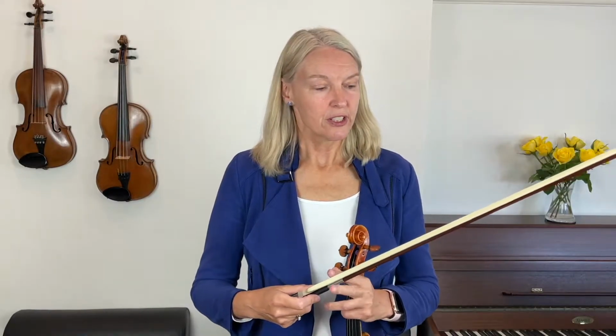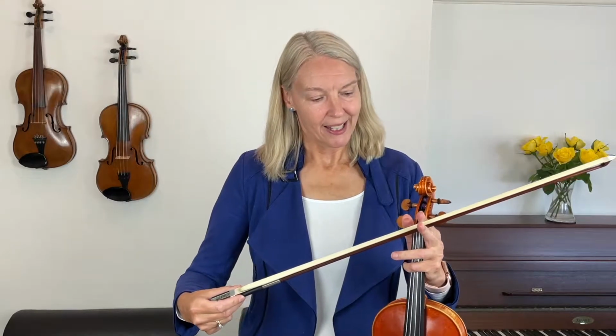Now when we play 4 quavers, 4 eighth notes slurred, as you can see at the top in the first bar, we're going to give each of those notes roughly about 1/4 of the bow. So when you play 4 notes slurred, you're aiming to play in the middle of the bow after you've completed 2 notes. So let's first practice that, shall we?